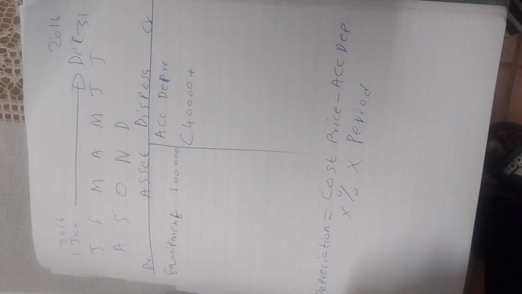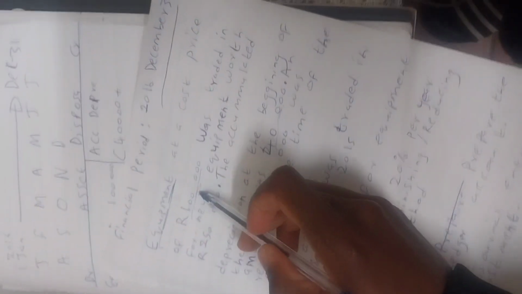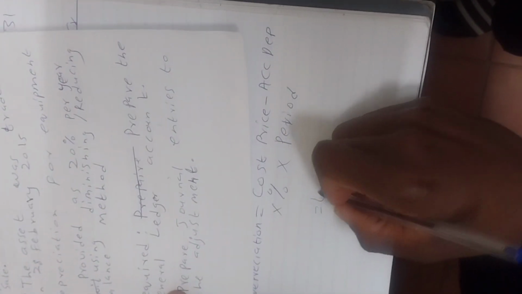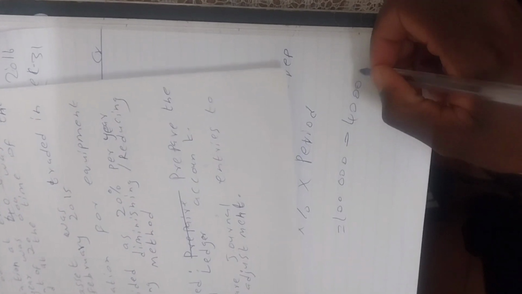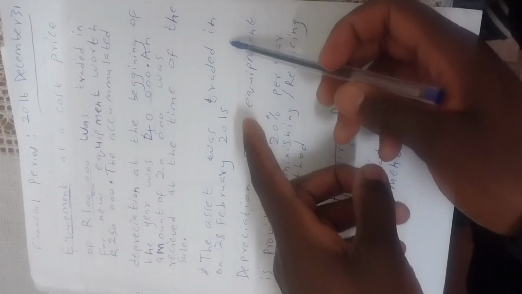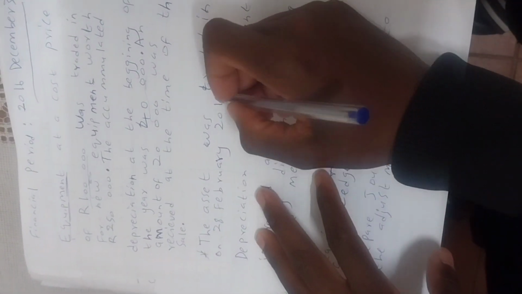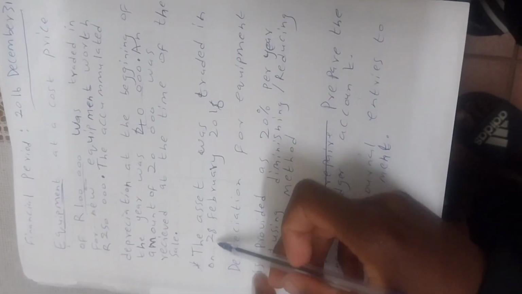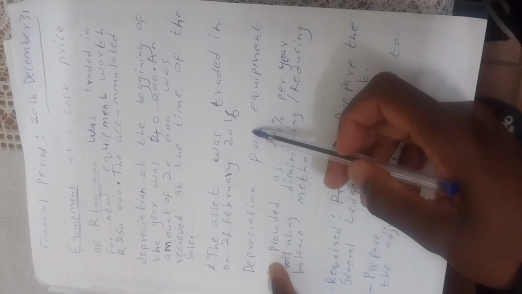Let's see. On this information, we know the cost price is 100,000. We replace it: 100,000, subtract the accumulated depreciation, 40,000. You multiply this by 20%. Now we focus on the period. When did this asset leave the business? The asset was traded in on, my bad, it has to be 2016. The asset was traded in on 28 February 2016.